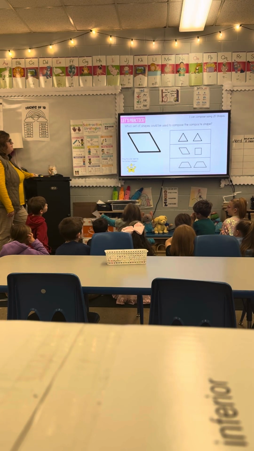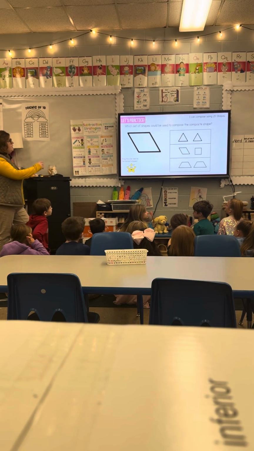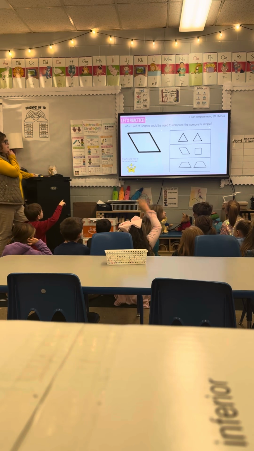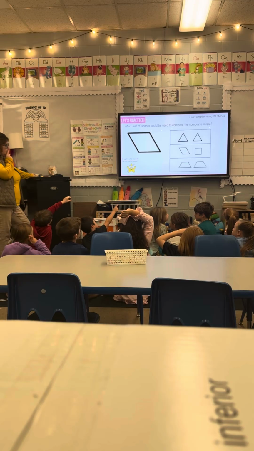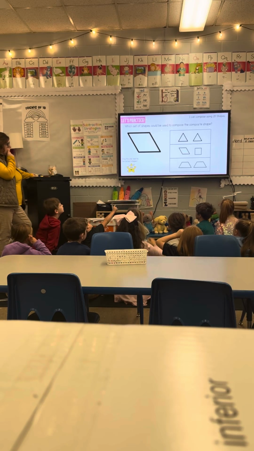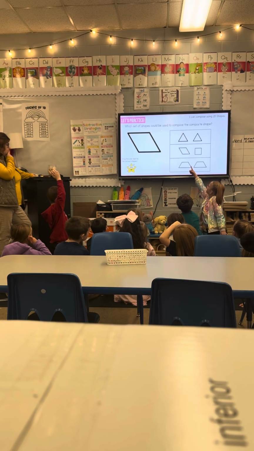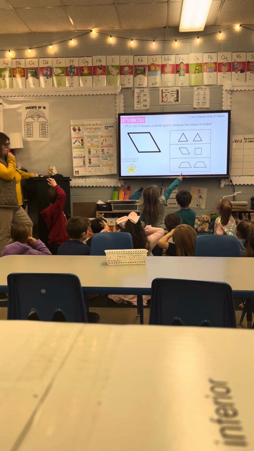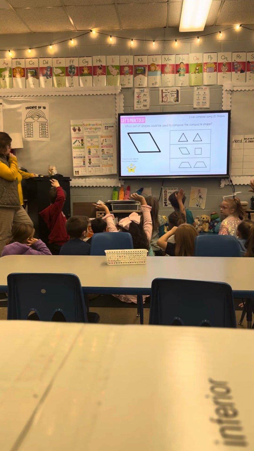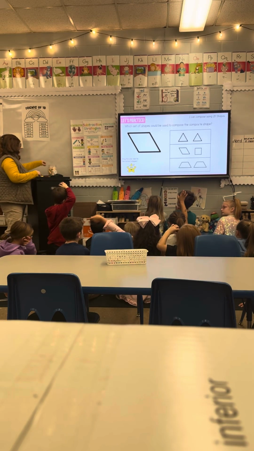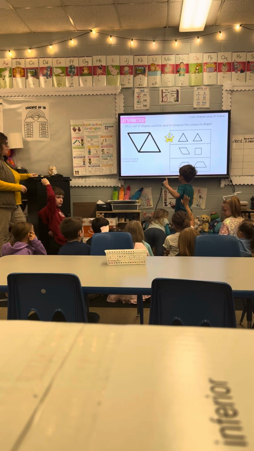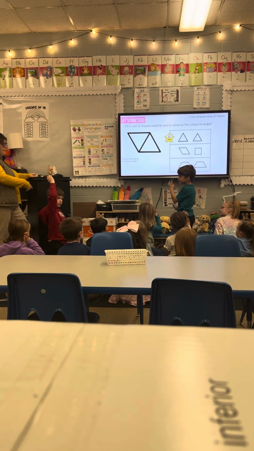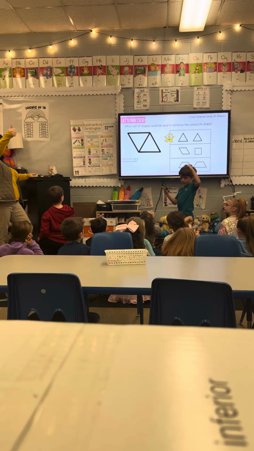So which set of shapes can be used to compose this composite shape? Two triangles. Yeah, you can make two triangles and you just flip it over. You flip one to that side and then you flip the other one to that side. You put two triangles the other way. Were we right? Were y'all right? Yes.